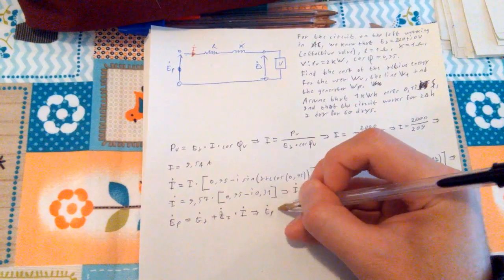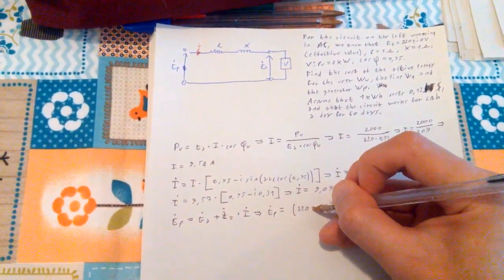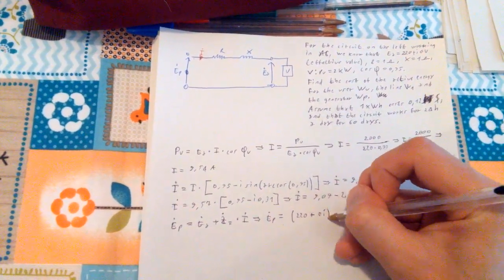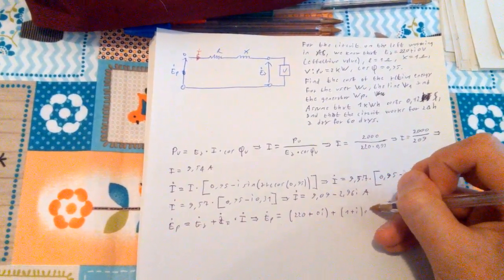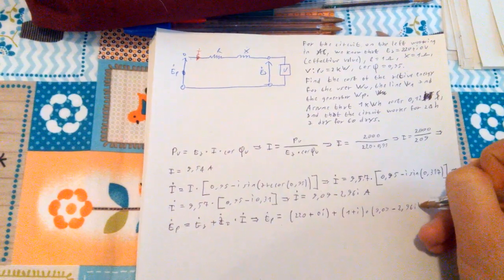So EP will be 220 plus 0I plus 1 plus I times 9.09 minus 2.96 I.